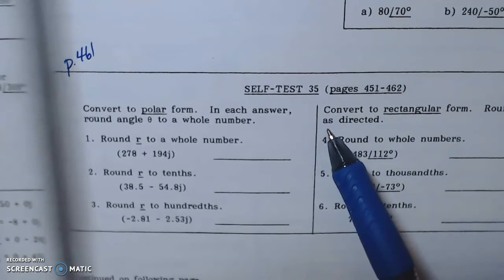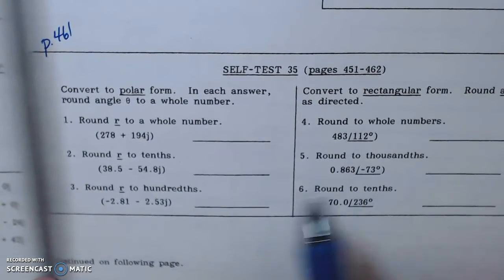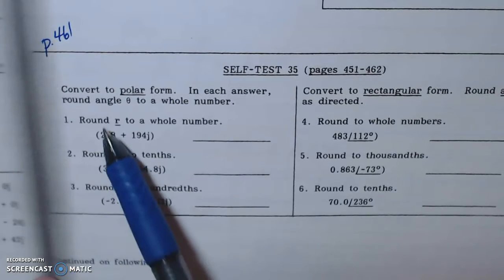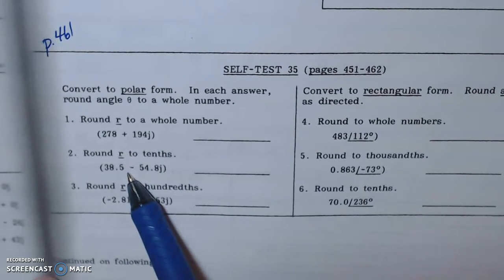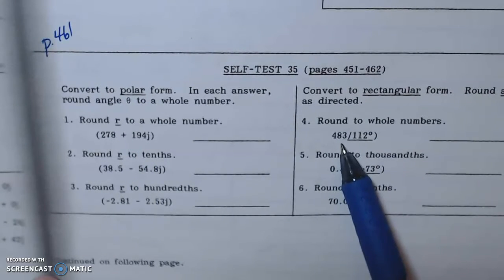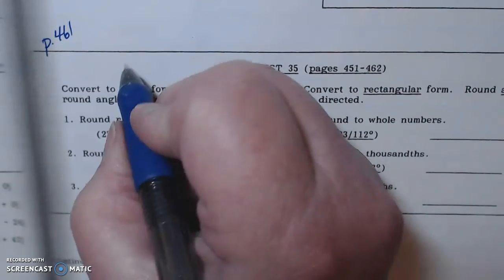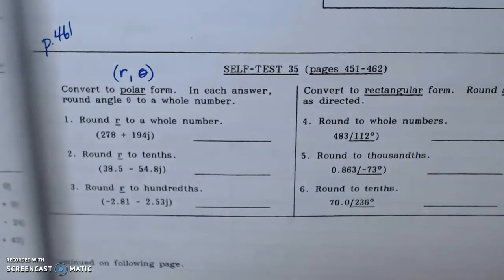Now I'm going to work some additional problems with you to help you with the thought process on how you approach problems. So self-test 35, page 461. We've got some problems where we're provided complex numbers in rectangular form and we have to go to polar. And then we're going to be provided some in polar where you have to go to rectangular. This is where I start. I start with polar, writing down that that's r comma theta that I need to get to.